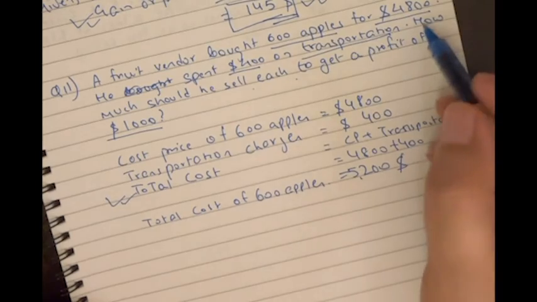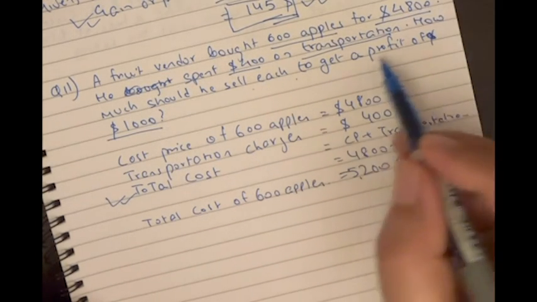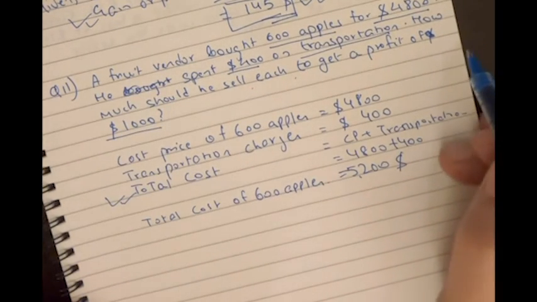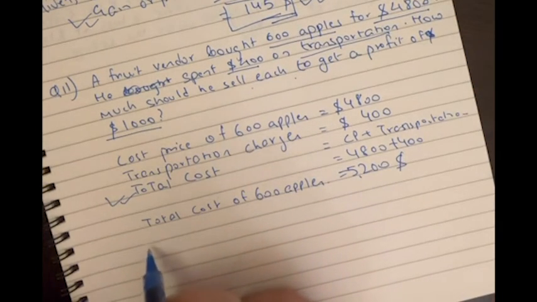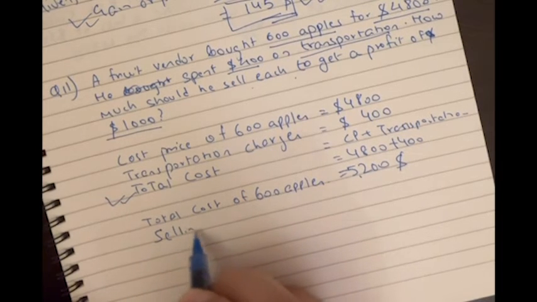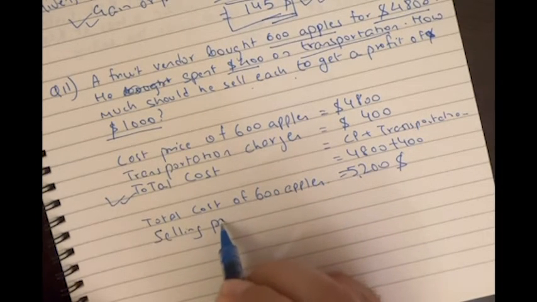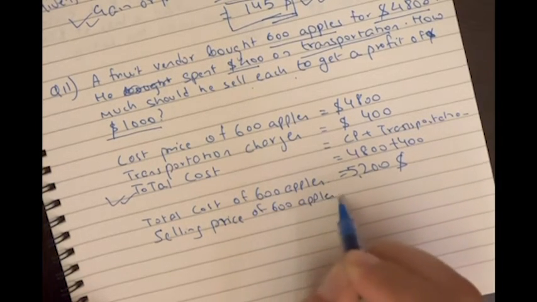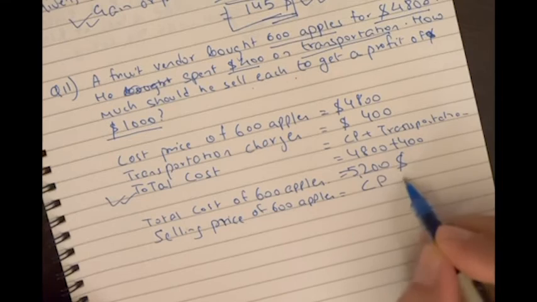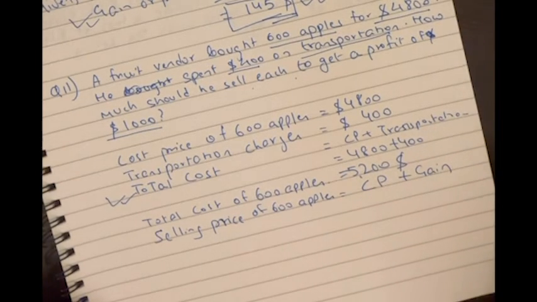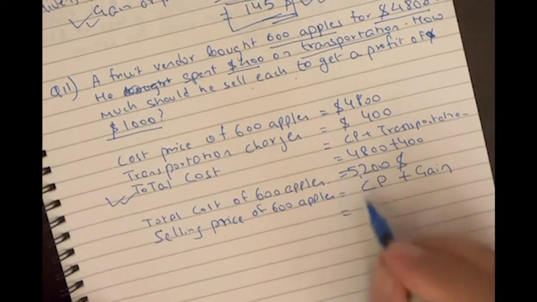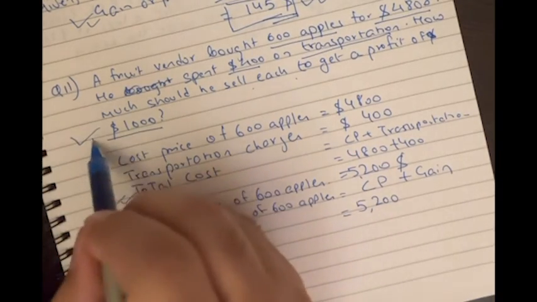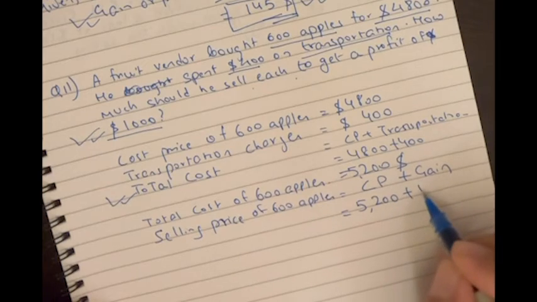The question is how much should he sell each to get a profit of $1,000? So the selling price of 600 apples is equal to cost price plus gain. Cost price now we know is $5,200, and gain also we know is $1,000.